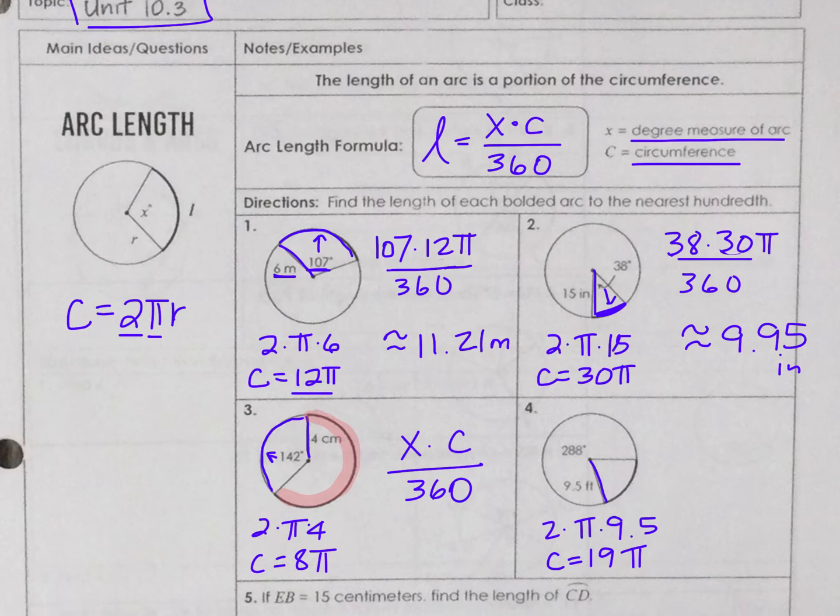I have two parts. I have my purple part and my pink part. So a part, 142, plus a part equals our whole circle, which we know is 360. So let's figure out what that missing part is. So that gives me 218. So this whole big pink thing is 218.